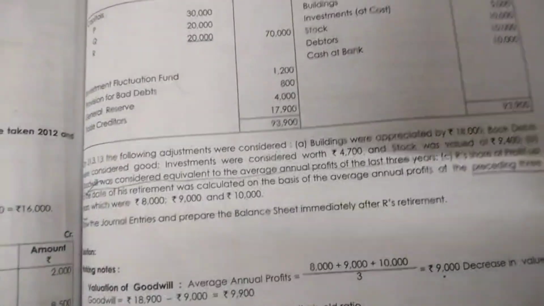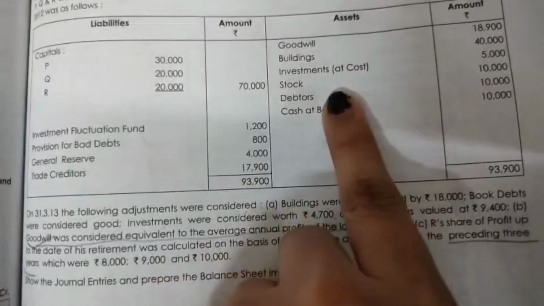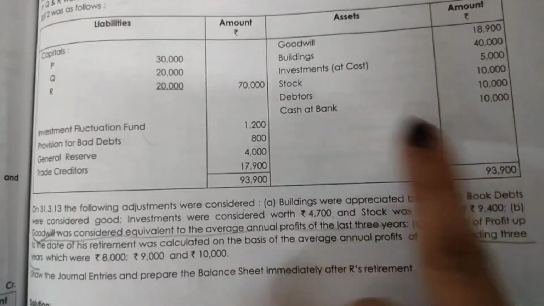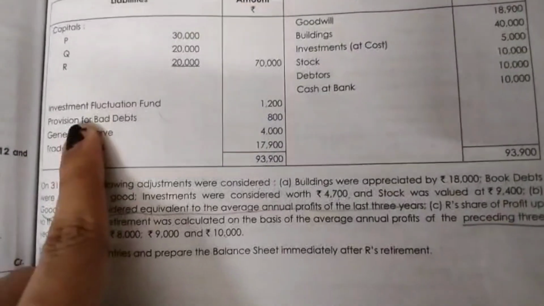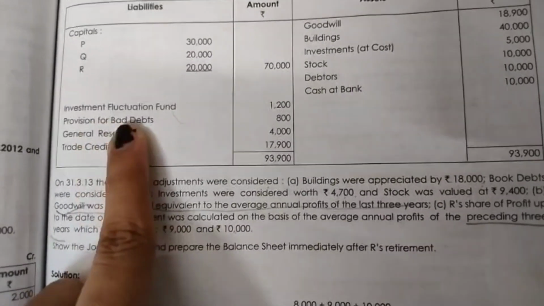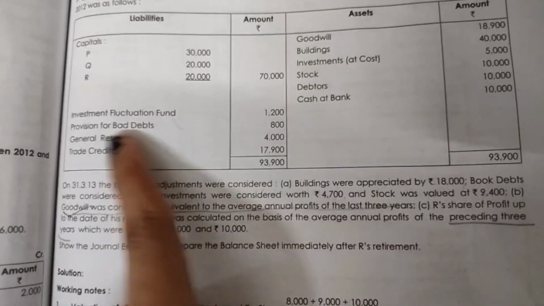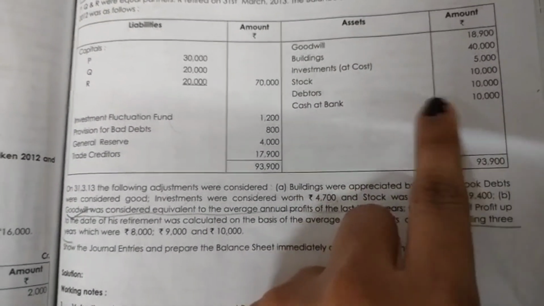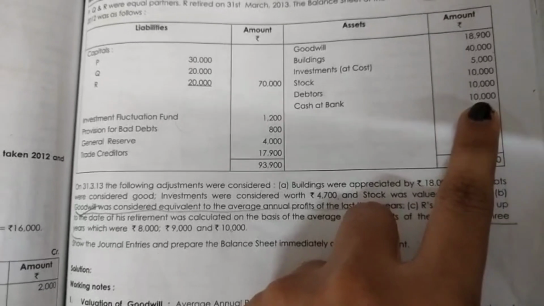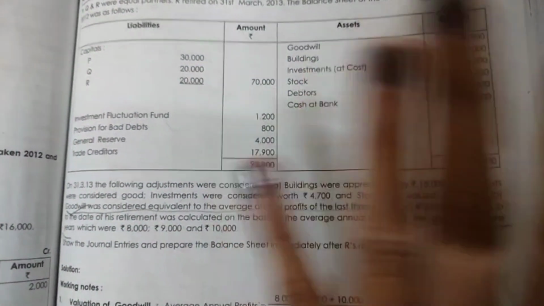Now, book debts were considered good. That is another thing which I have to tell you. Here you see debtors is rupees 10,000. Book debts means rupees 10,000, and this entire 10,000 is considered to be good. On the liability side, you will see provision for bad debts rupees 800. Actually, we used to write this provision for bad debts here only: debtors minus provision for bad debts, less 800, we get 9,200.